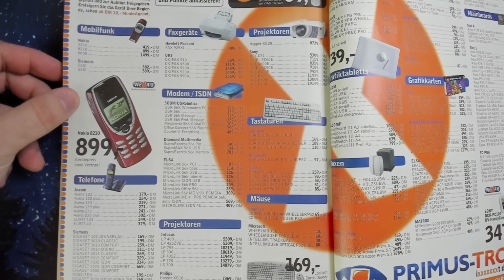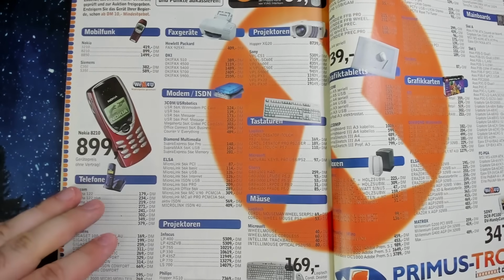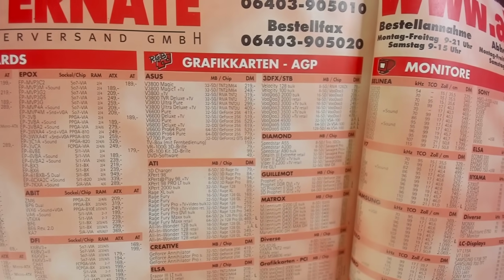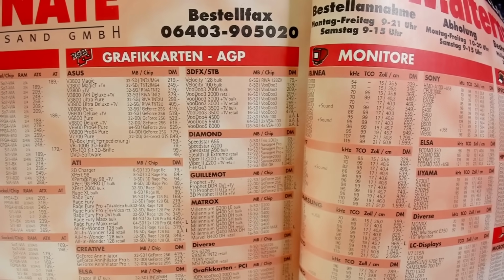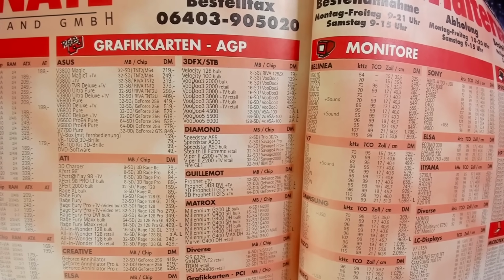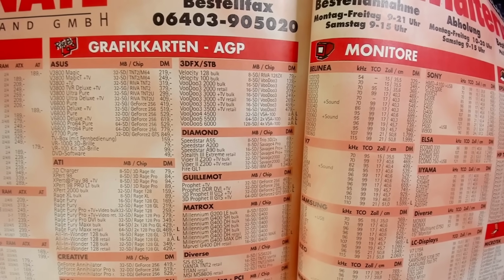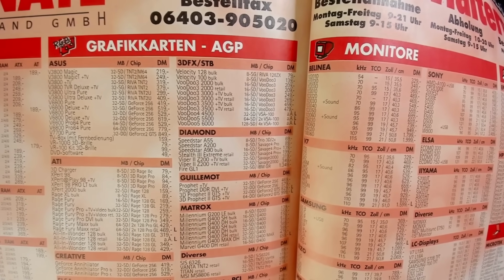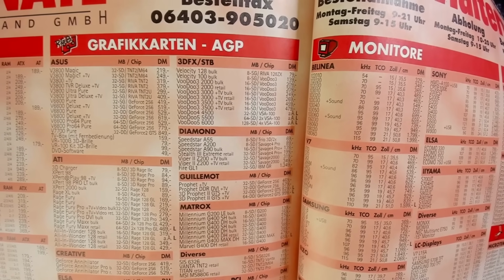Nokia 3210. 419 Deutsche Mark. Interesting. Let's check Alternate. Asus, Creative, 3DFX. Oh, look at that. They even have listed a Voodoo 5 6000. No price, but a Voodoo 5 6000 is here. And the Voodoo 5 5500, also no price tag yet.